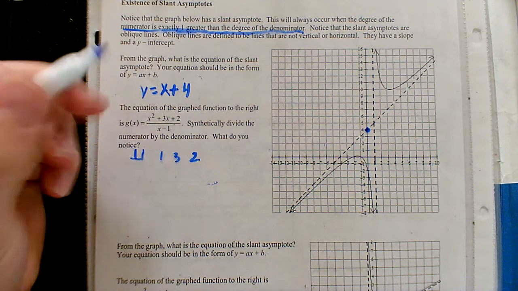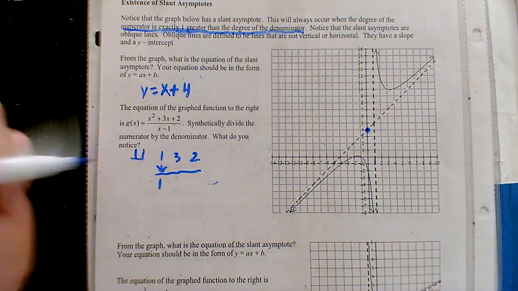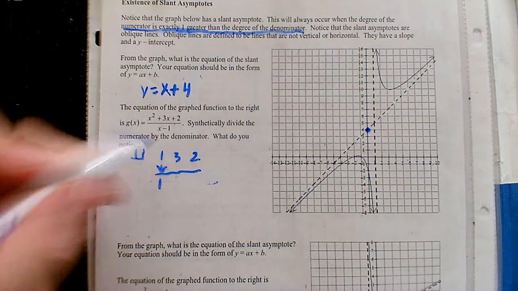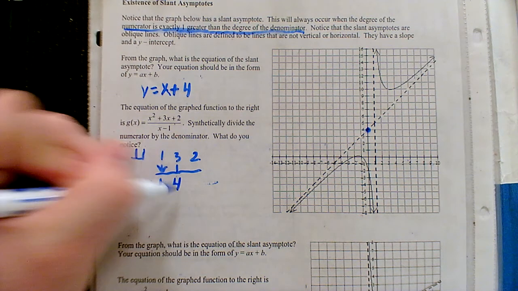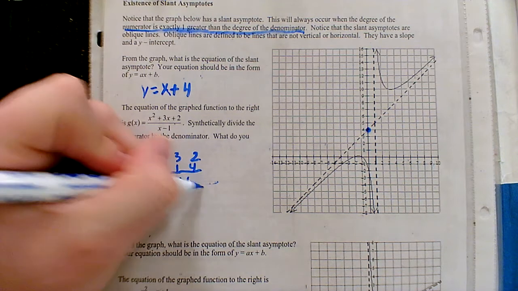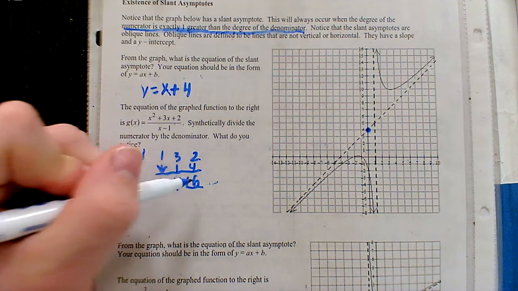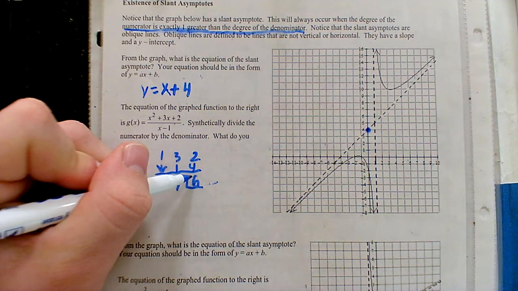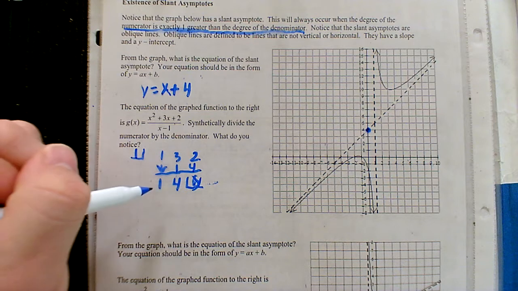And then we synthetically divide. Remember, you bring the first term down, and you can go through your process. We don't need the remainder in this case. We're looking for the x value and our constant value.